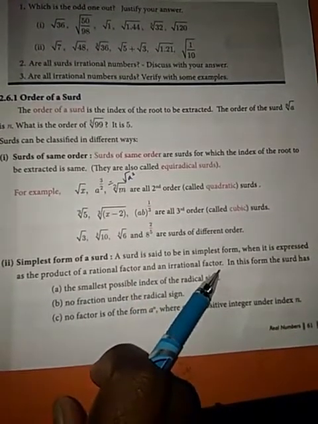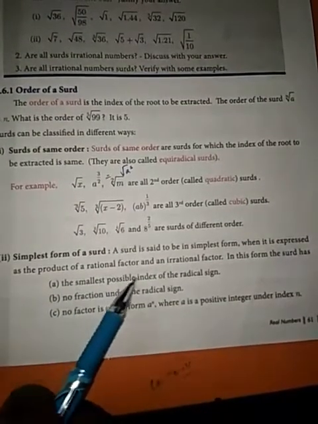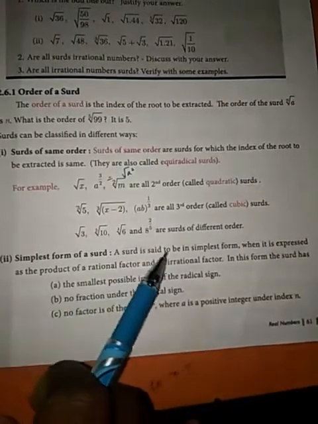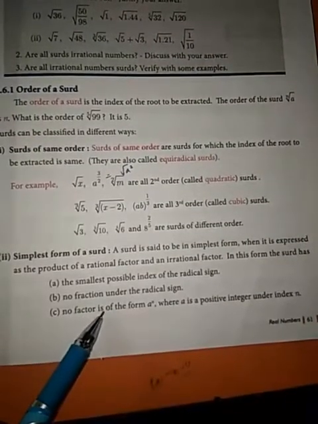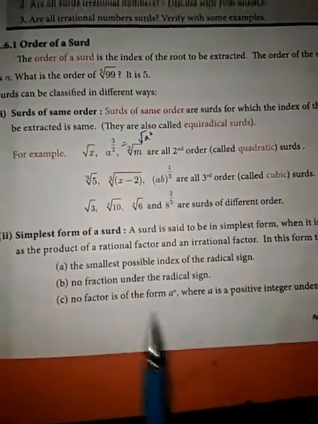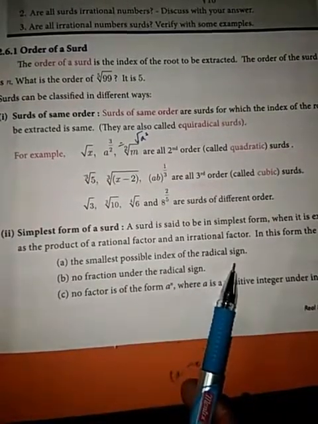In this form the surd has the smallest possible index of the radical sign. Next, no fraction under the radical sign. No factor is of the form a power n where a is a positive integer under the index n. The first one: the smallest possible index of the radical sign.